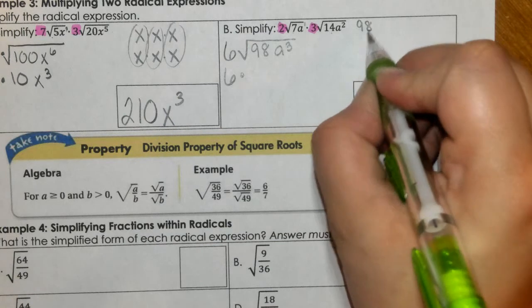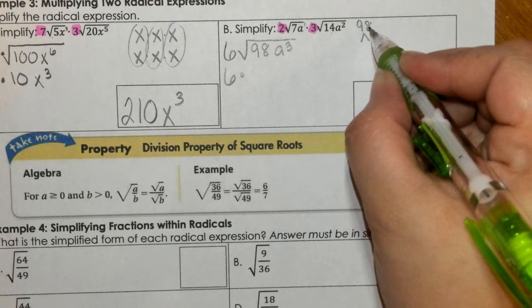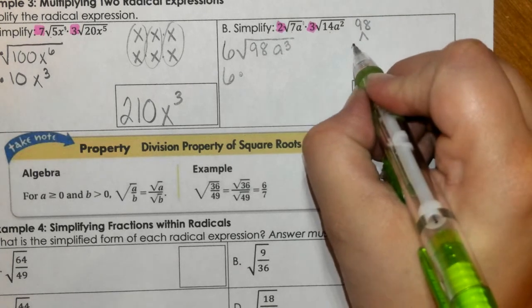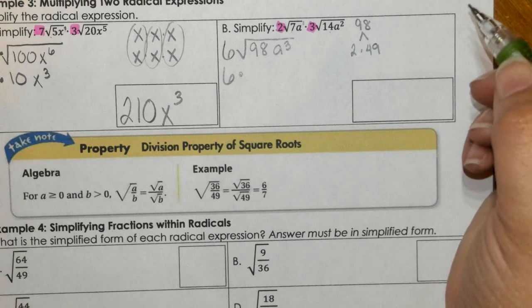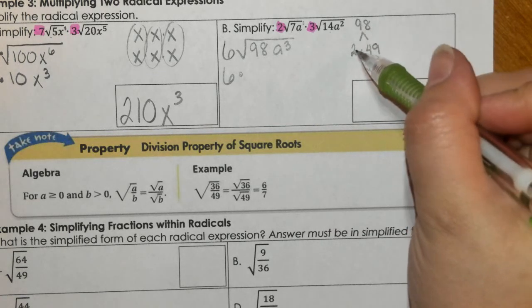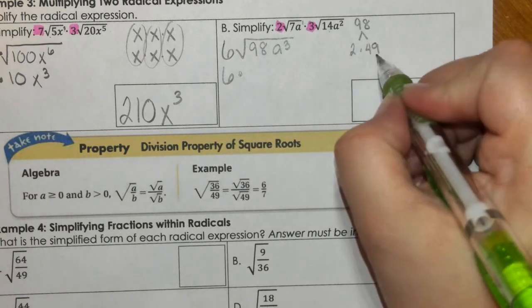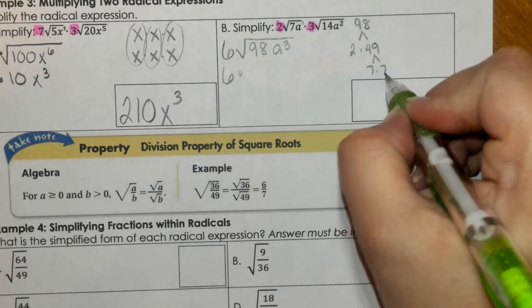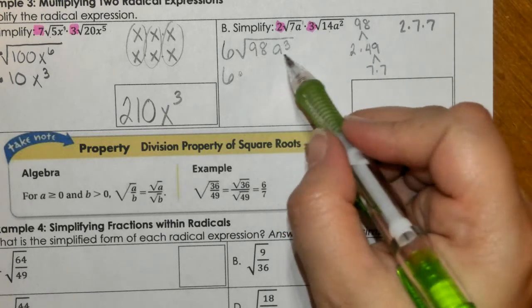So 98, I know that that is divisible by 2 because it ends with an 8, even number. So I'm going to say, okay, well, 2 can go into 98 49 times. So if you don't know that off the top of your head, you would take 98 divided by 2, and then you would have 2 times whatever the calculator would say, which is 49. And that can break down to 7 and 7. So I have 2, 7, 7, 3 A's.